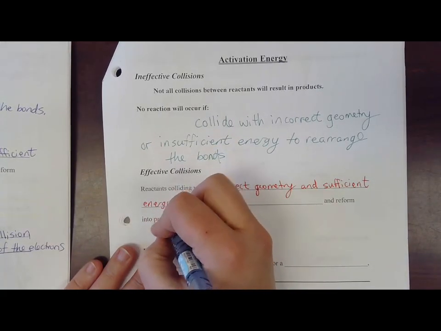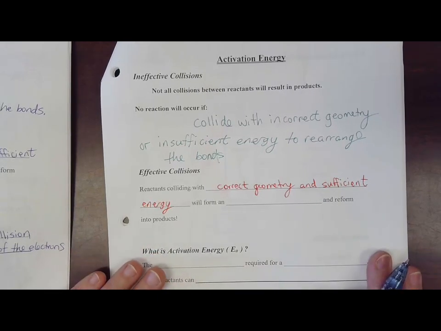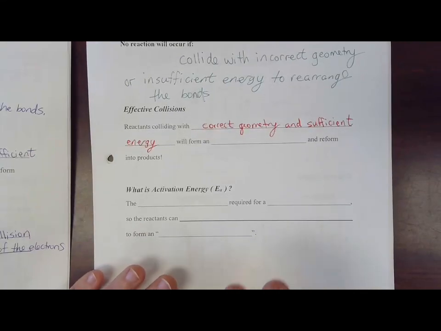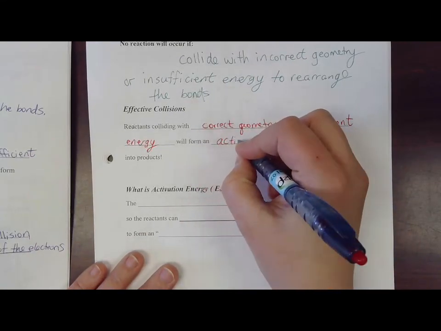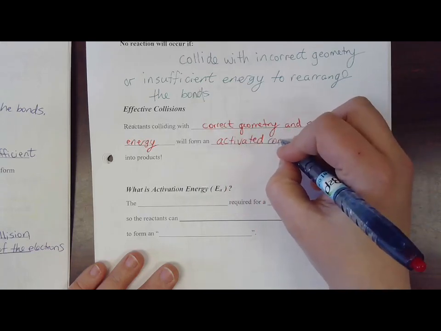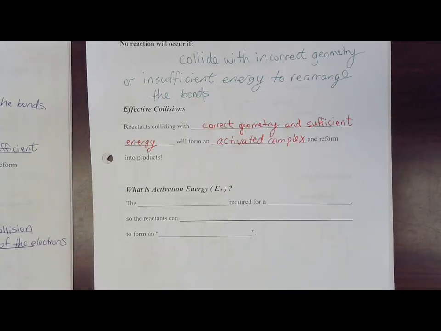Now here's the new part, okay? We're going to form an activated complex. So this is the new term that we're going to investigate today.